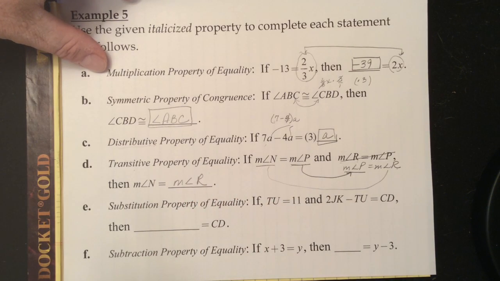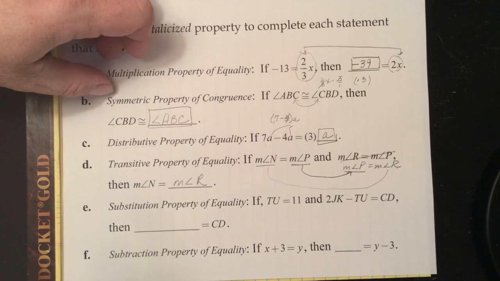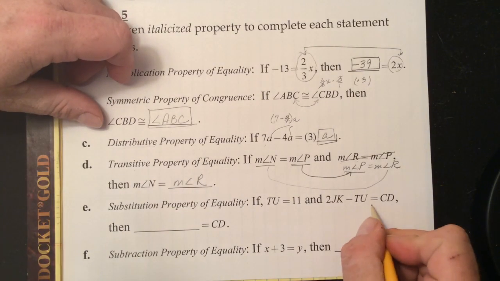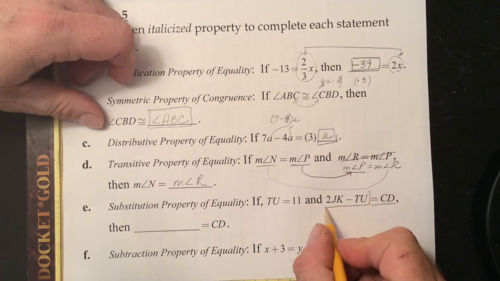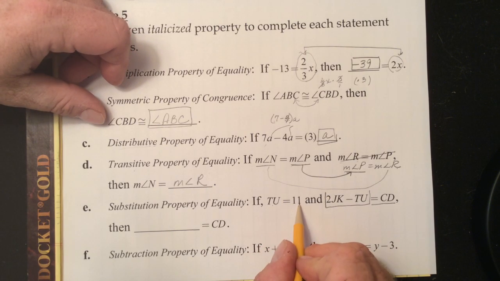E, the substitution property of equality. If TU equals 11, and 2 times JK minus TU equals CD, then blank equals CD. So all they have here is this. All of this has been left for us. The length of TU is equal to 11.